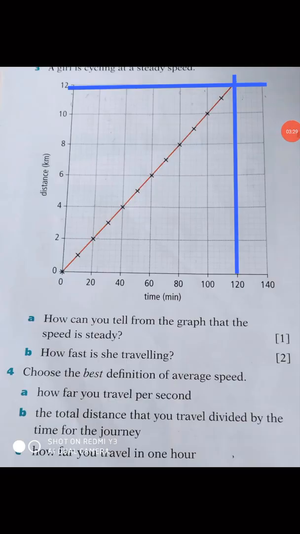Question 3. A girl is cycling at a steady speed. So as we had discussed earlier, a straight line graph represents a steady speed of an object. So here the girl is cycling at a steady speed. That is why the graph shows a straight line, the red one, where on x-axis time is denoted in minutes and on y-axis distance is given in kilometer.